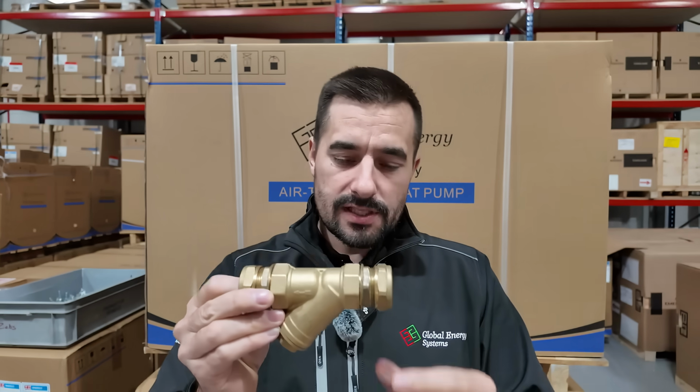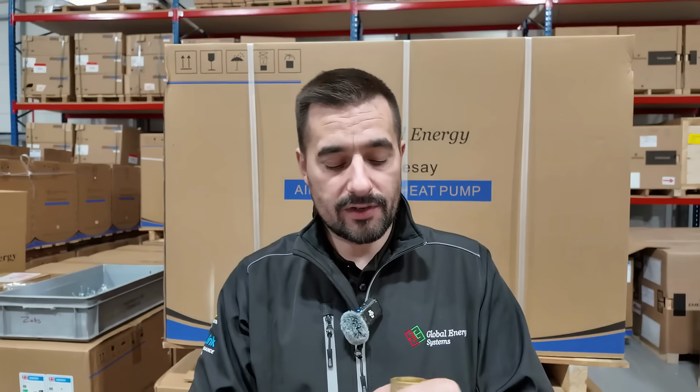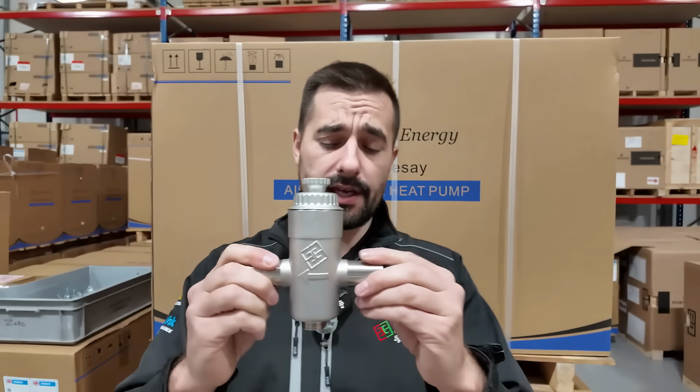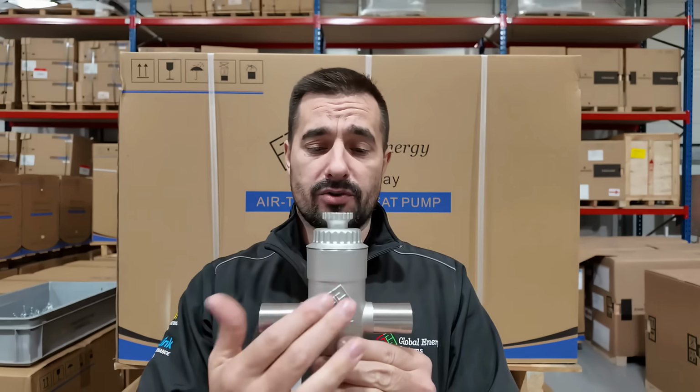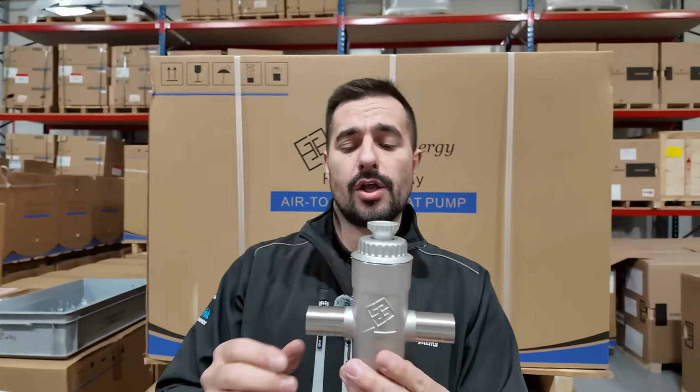But because of the nuisance issues, a few years ago, we looked out to the market for a heat pump filter, a specific heat pump filter. And there wasn't anything at the time. I know there are a couple of manufacturers making them now, but we decided to make our own and supply it with every heat pump we sell.